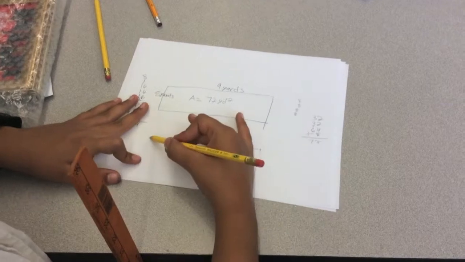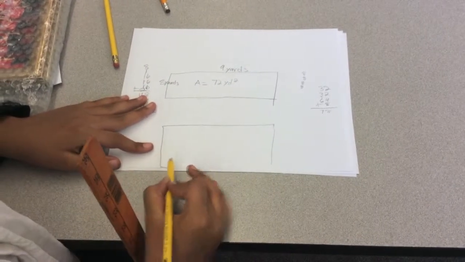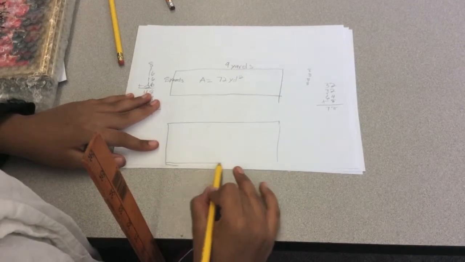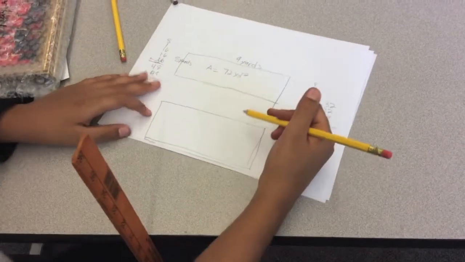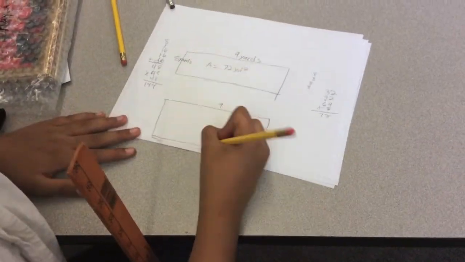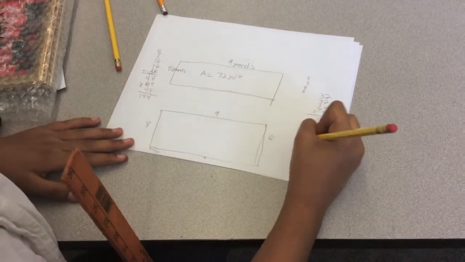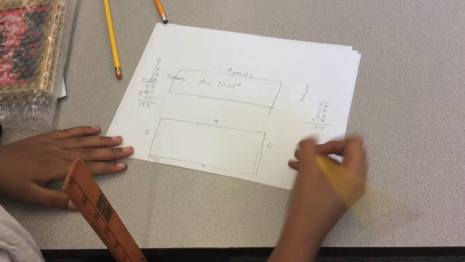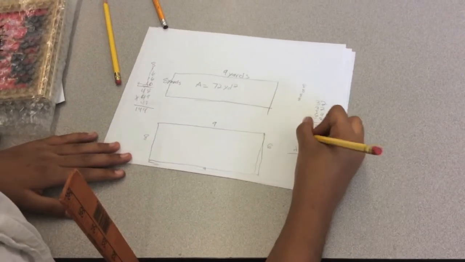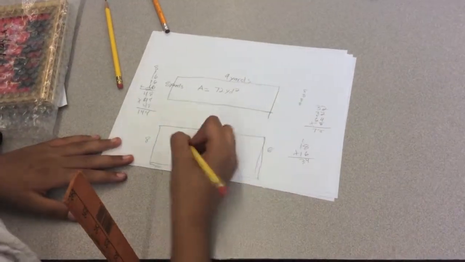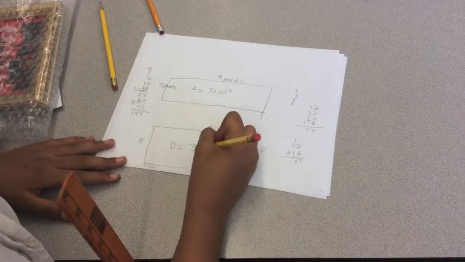What are you doing now? I'm getting the perimeter of the classroom. Alright, so 9 plus 9 is 18. So 9, 9, 8, 8. So 18 plus 8 and 8 is 16. So 16 plus 18 is 34. So the perimeter is 34 yards.